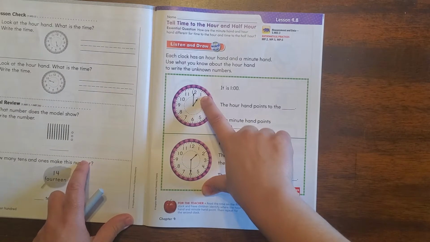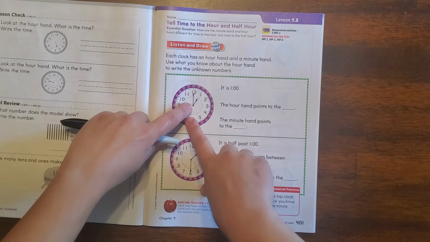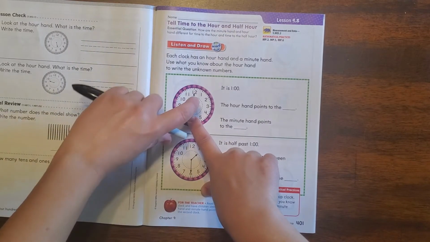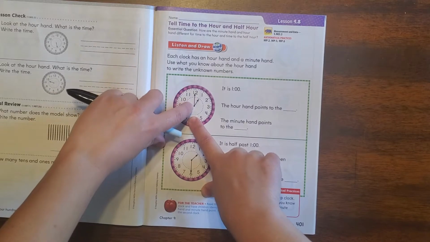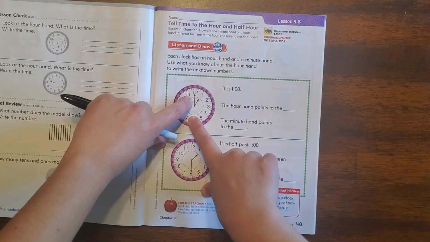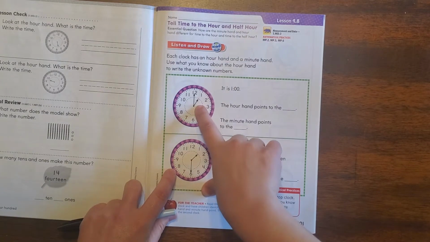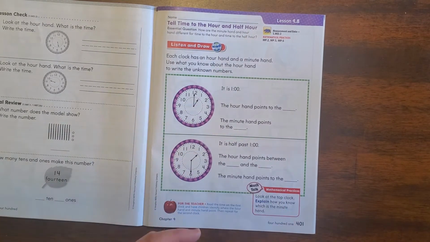Go ahead and say that. Thank you. And now we're going to introduce the minute hand, which is the big hand, the longer hand. So the long one is the minute hand. Go ahead and say that. Thank you. And the small hand is the hour hand.